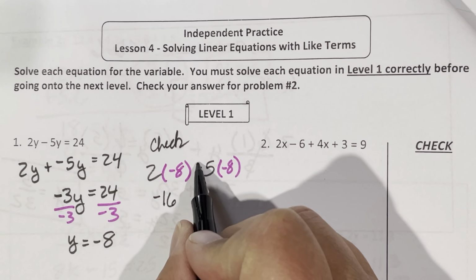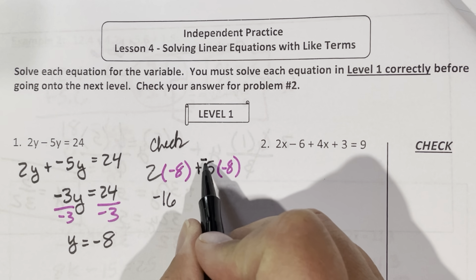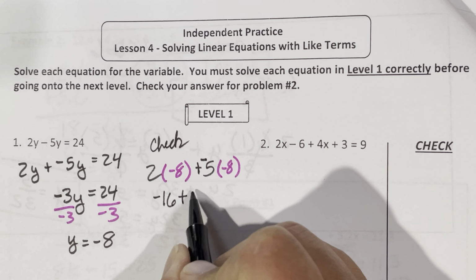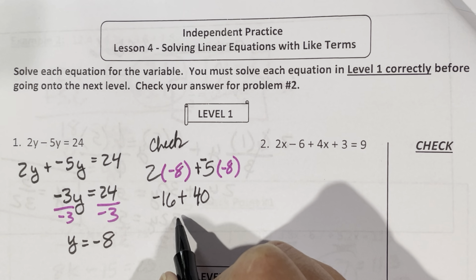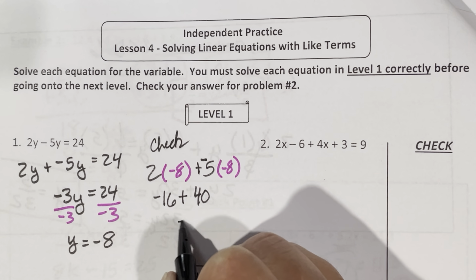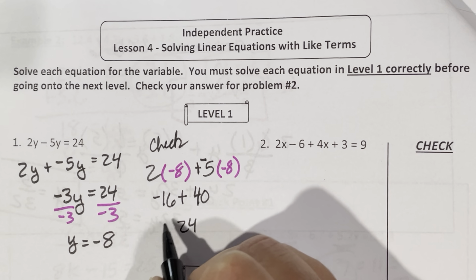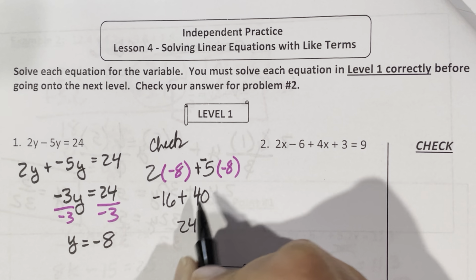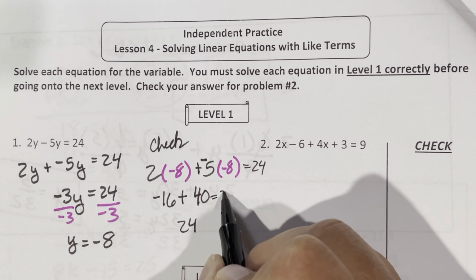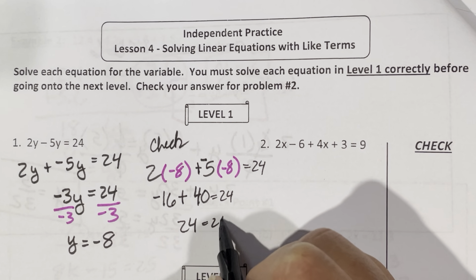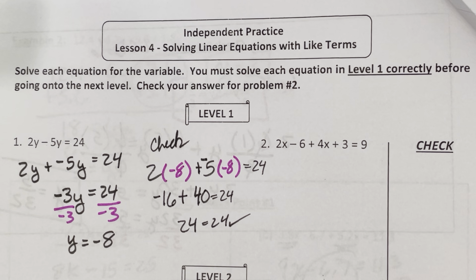And again, I'm going to change this to plus a negative. Negative 5 times negative 8 is positive 40. The signs are different, so you would subtract 40 minus 16 is 24. 40 is positive, so it would be positive 24. Oh, I forgot to do the other side. Equals 24, equals 24, equals 24, and it checks. Yay, we did it right.